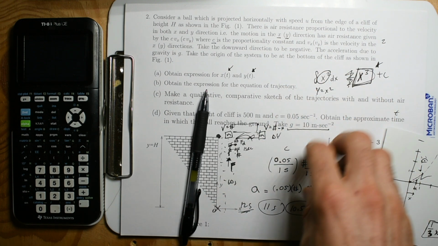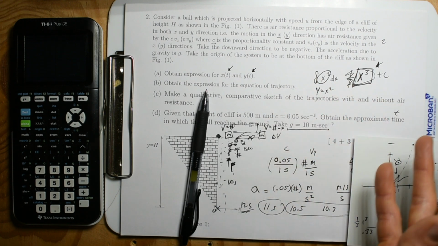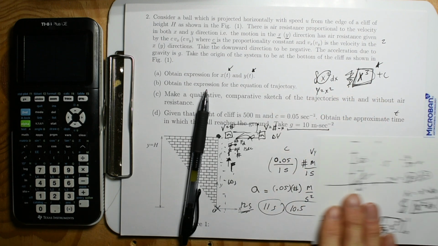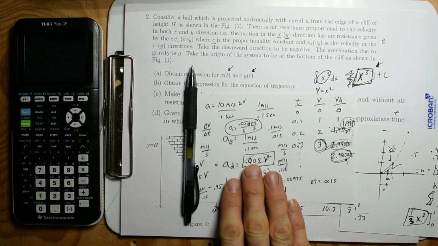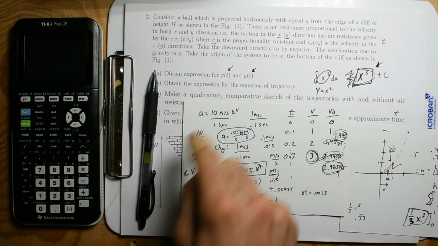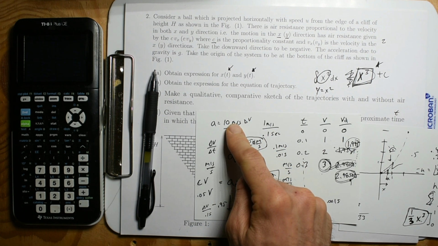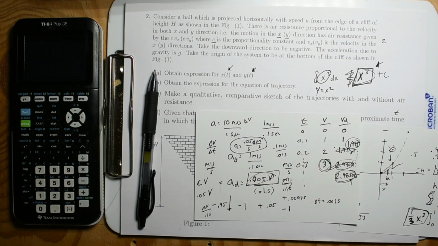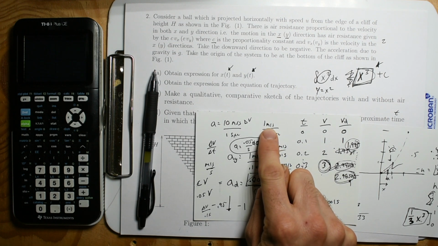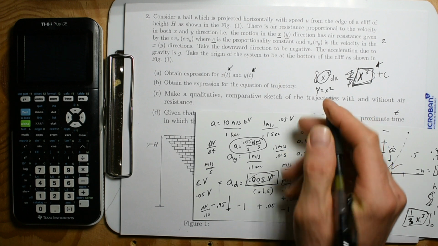There's so many places for mistakes to be made. And there are even integrations where you can't do them anyway. From this numerical perspective, this is called numerical methods, where you're just like, hey, the accelerations are very simple. We have an acceleration of 10, and then we have an acceleration of a constant, or 0.05 times a velocity.